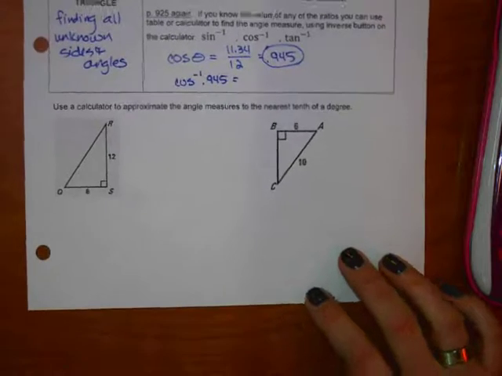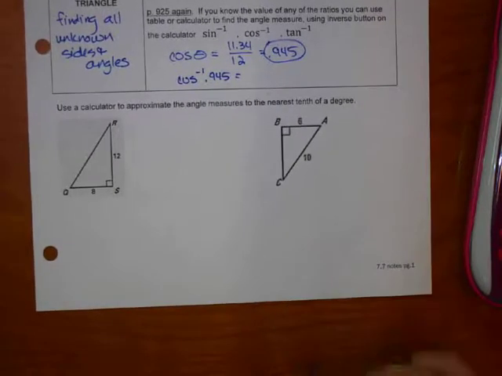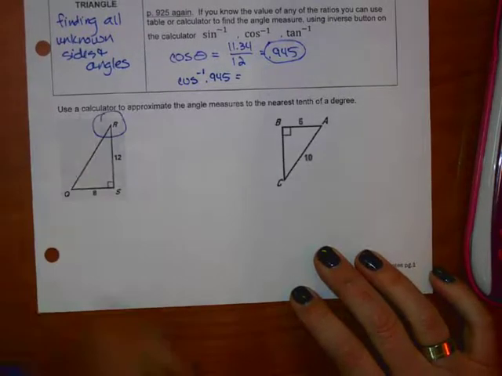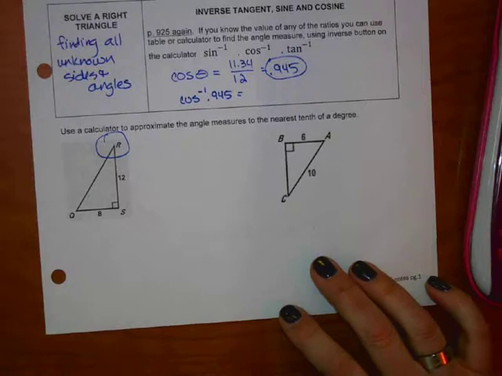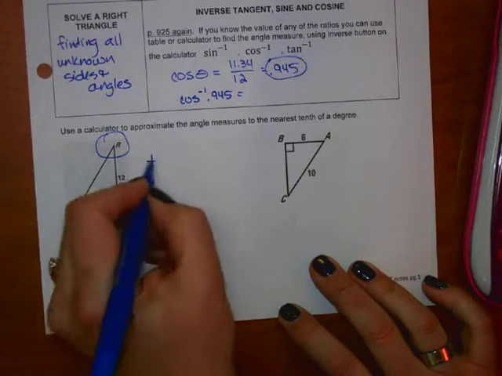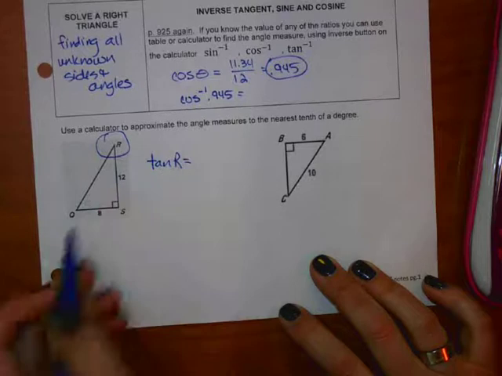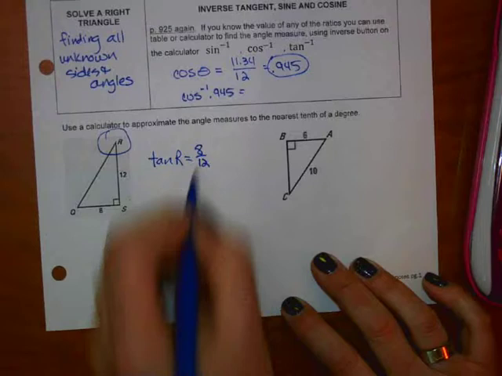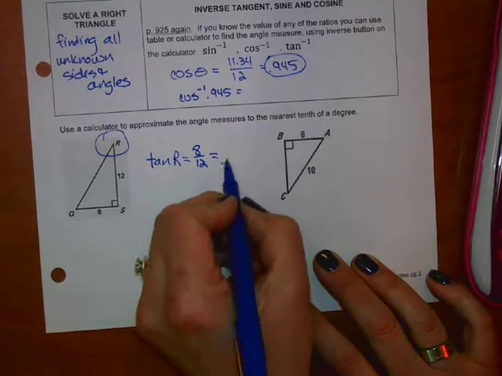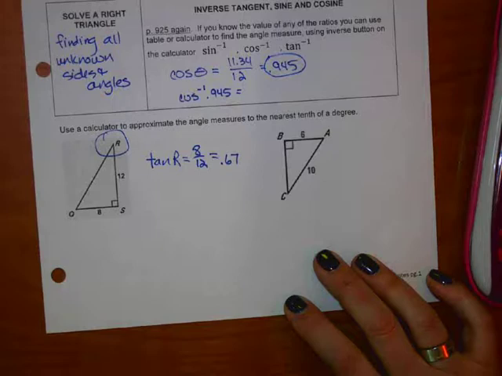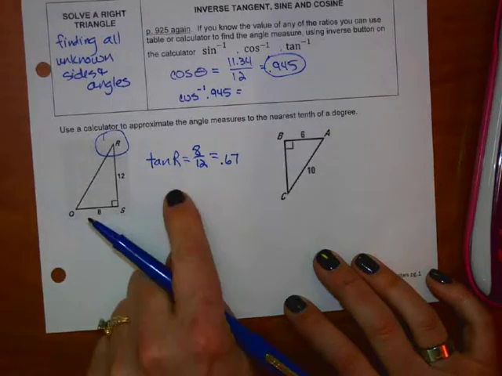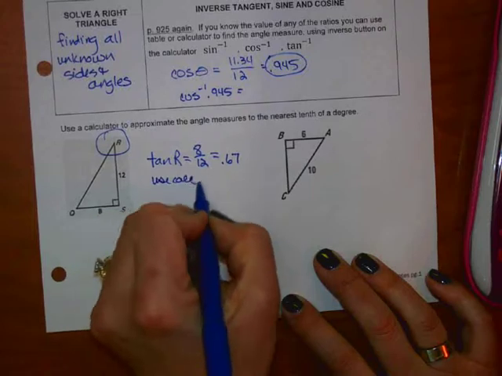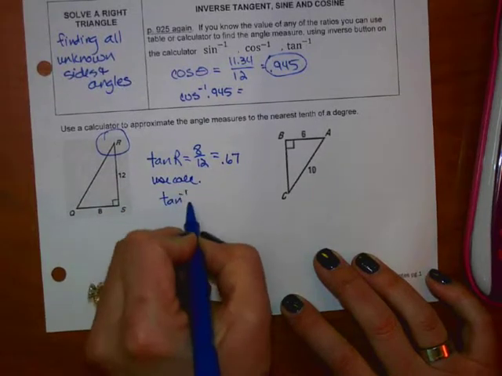Okay, so let's try and find R. I don't know what R is, but I know that the tangent of R is equal to what over what? 8 over 12, so I'm going to find this ratio. And 8 over 12 is 0.67. Now I can use that ratio to find the angle measure with the calculator or the book. Use the calculator and put in the tangent inverse of 0.67, and it's going to give you the angle measure.